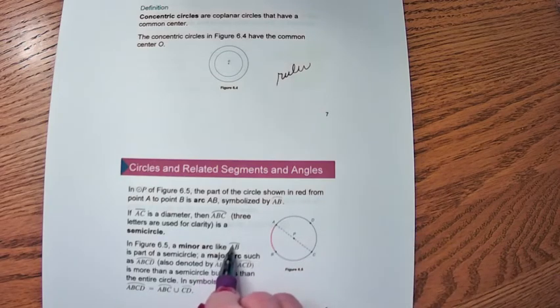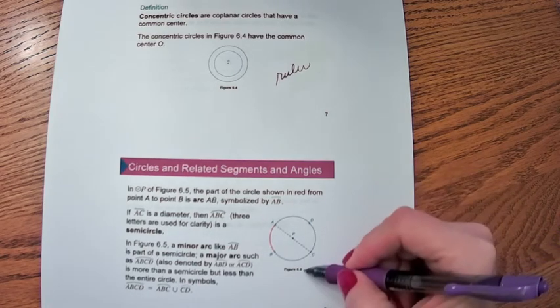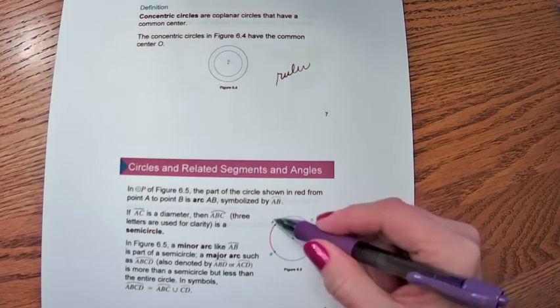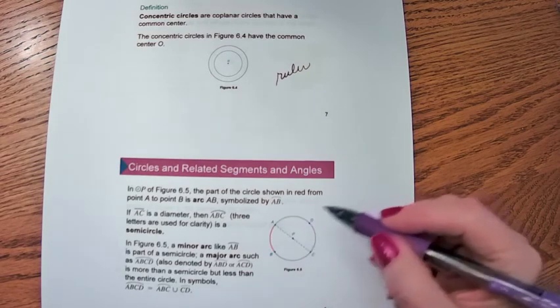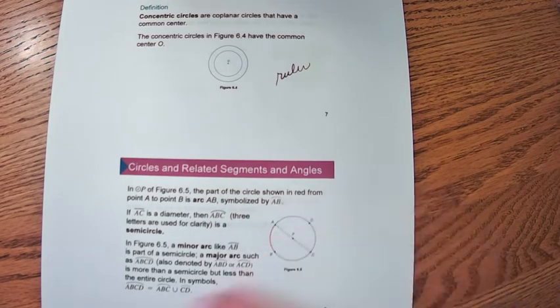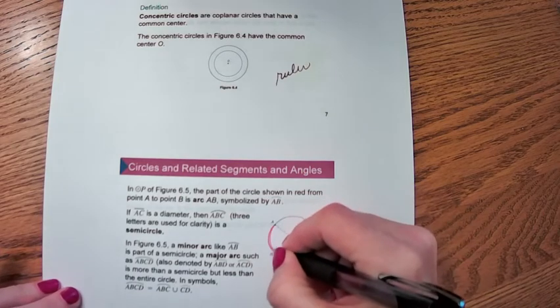So arcs are named with the arc notation above. Here we have figure 6.5, and here we have the diameter AC, and we have the points on the circle, point A and point B. So you can see arc AB is highlighted, and that is the distance of the arc between the points A and B.